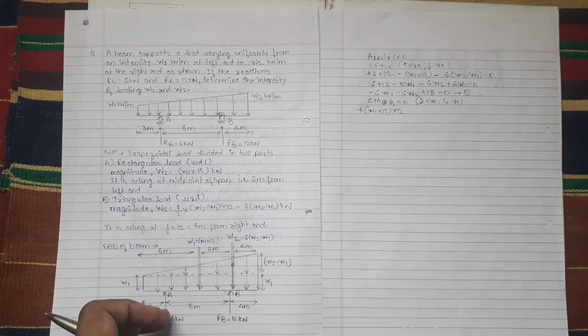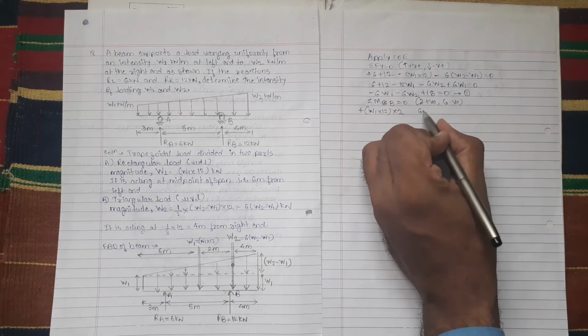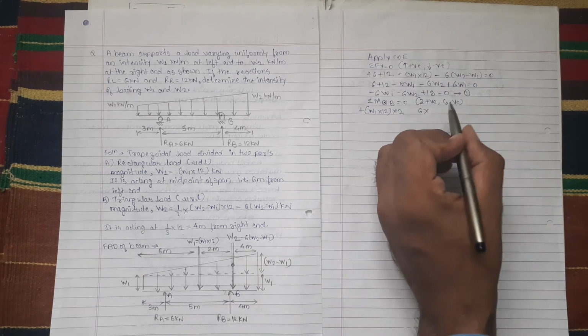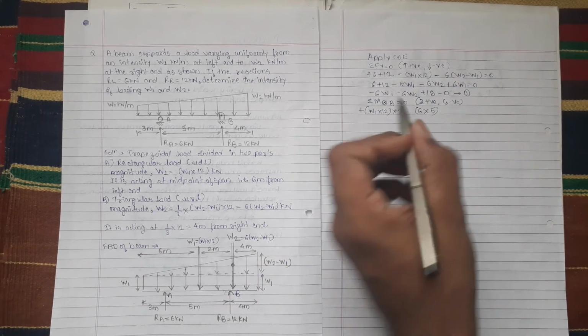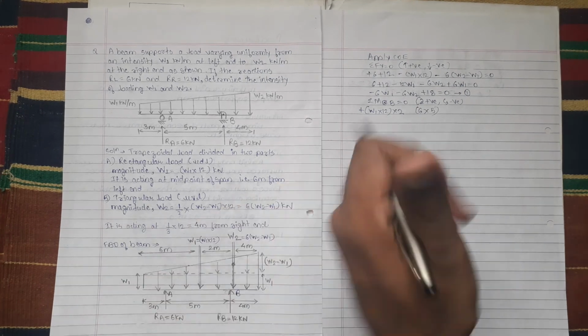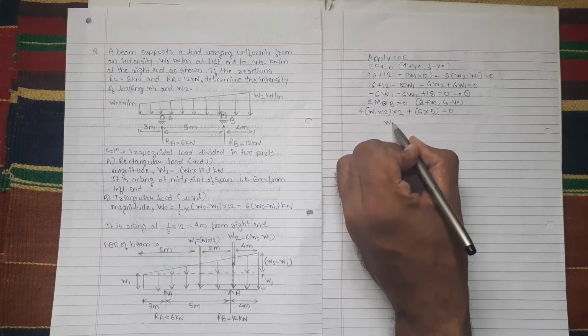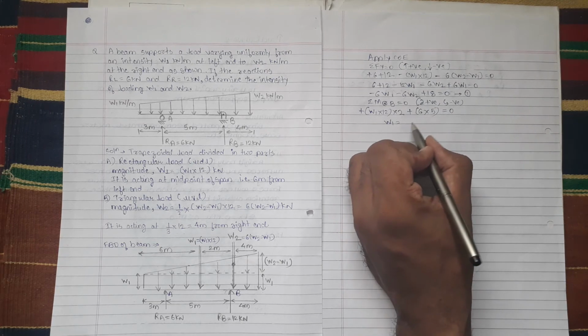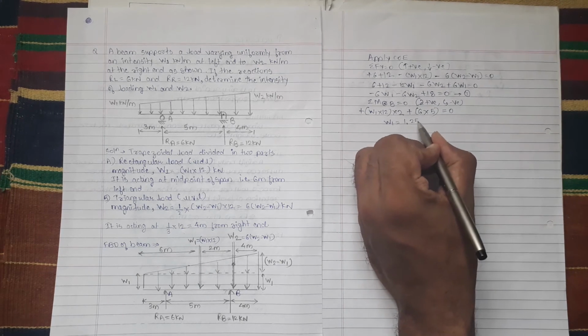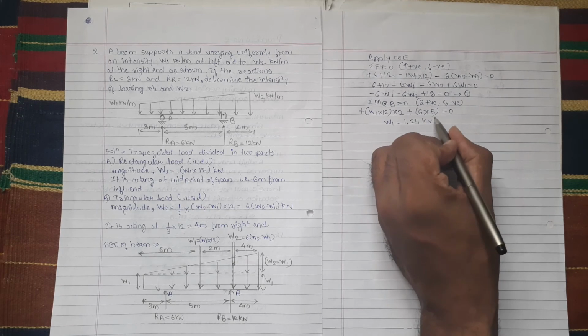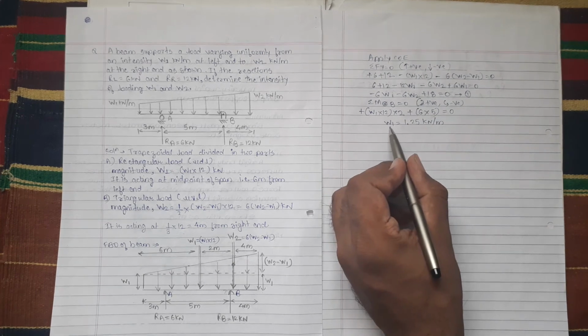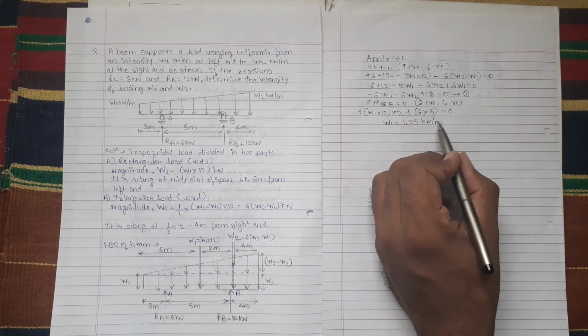Then this RA of 6 kilonewton is acting at a distance 5 meter from B. It is going to create clockwise moment about point B equal to 0. On simplification, we get the value of W1 which comes to be 1.25 kilonewton per meter. It is load intensity, so its unit will be kilonewton per meter.